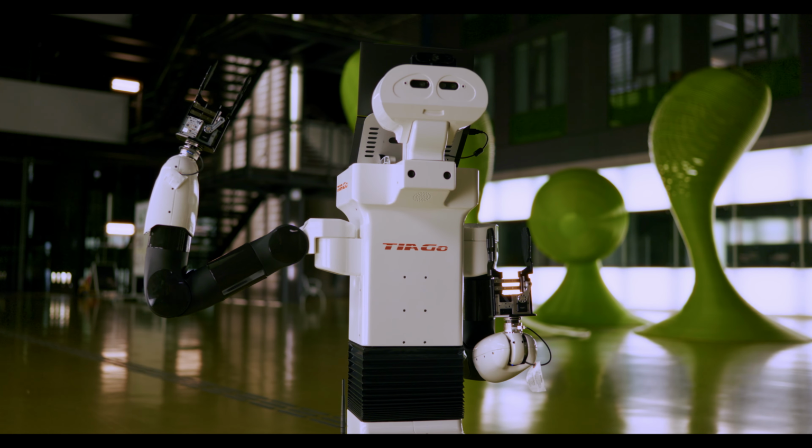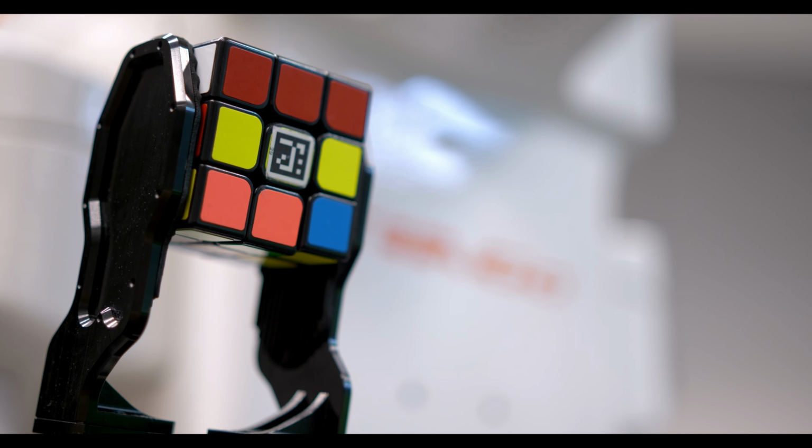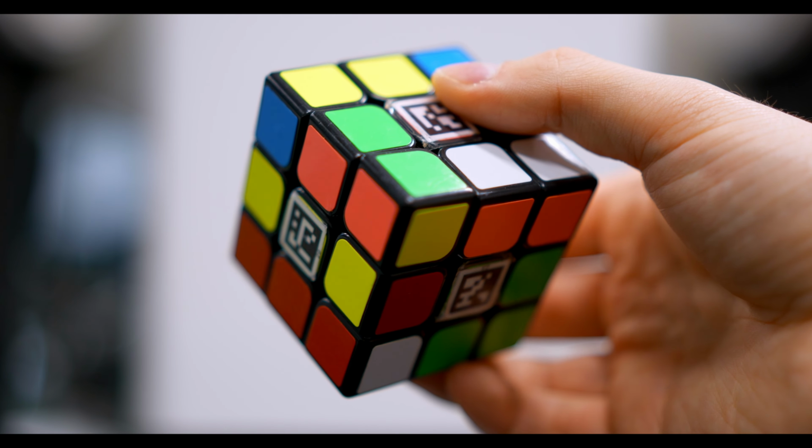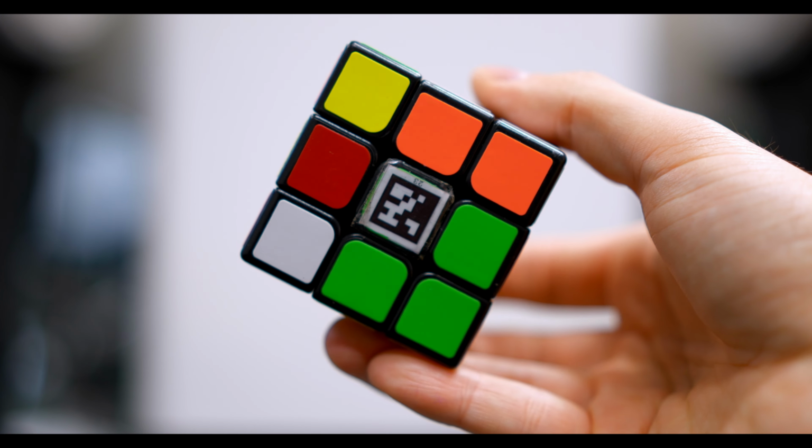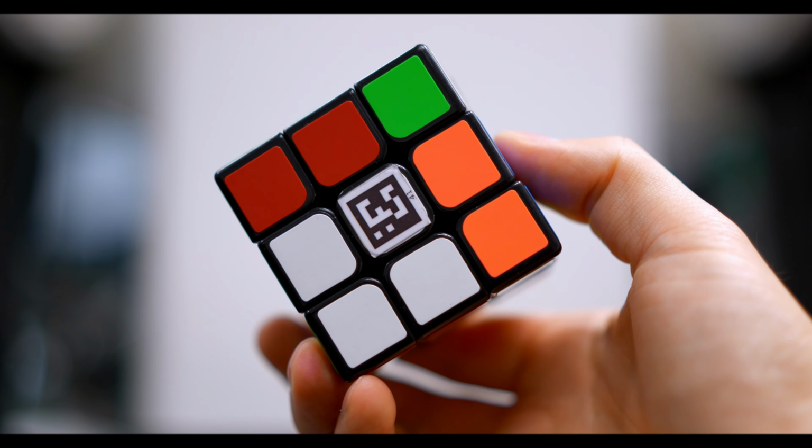Hello. In this video, we will demonstrate to you how we have taught TIAGo to solve a Rubik's Cube. Here you can see TIAGo holding the Rubik's Cube in its gripper. To simulate the cube, we used April tags, which are glued to the center square of each face.